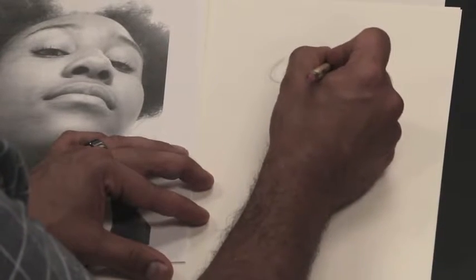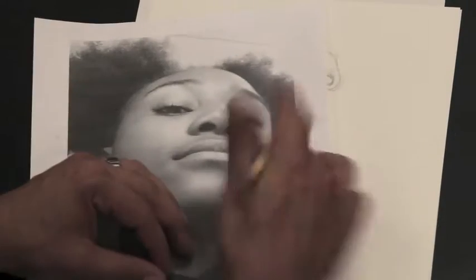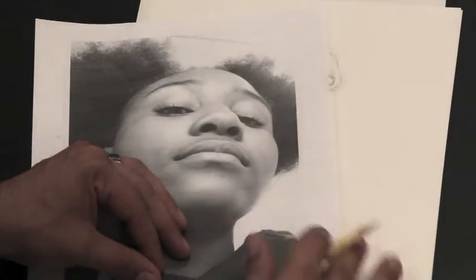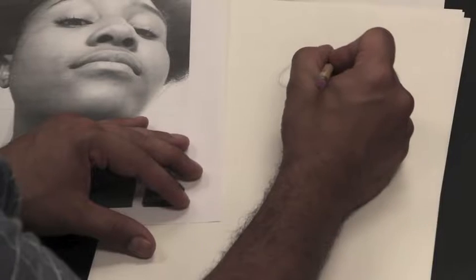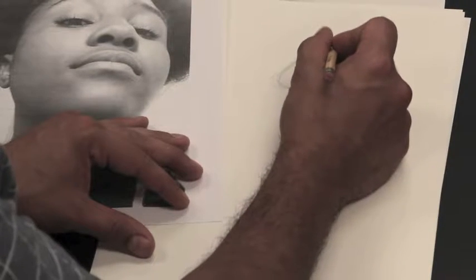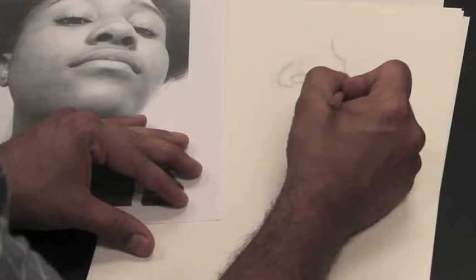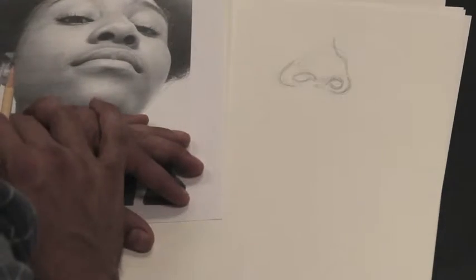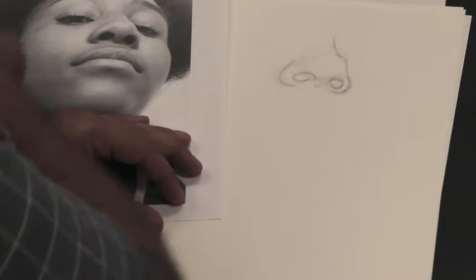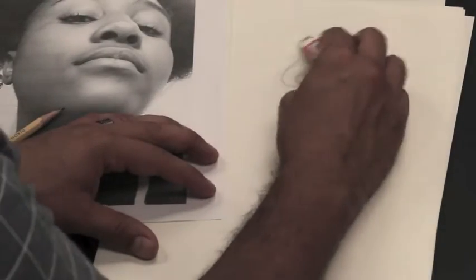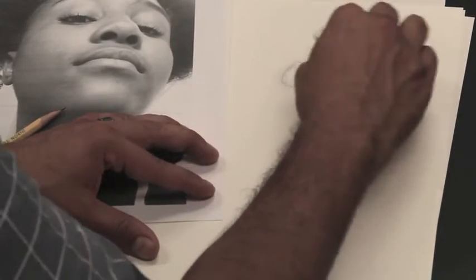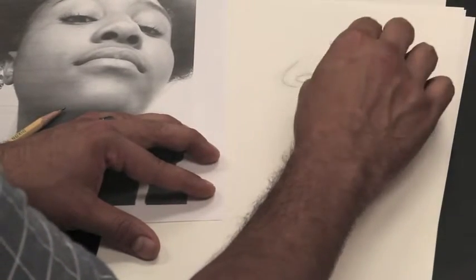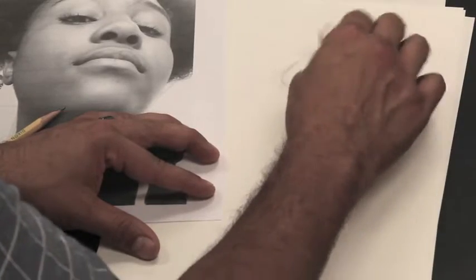Alright, I'm finding the tip of the nose right about here. And then if I follow this line, it goes up the bridge of her nose and sort of leads right into her eyebrow. Okay. And that's about it for the sketch portion. Now I can get rid of some of these circular sketch lines, and I can start my shading.